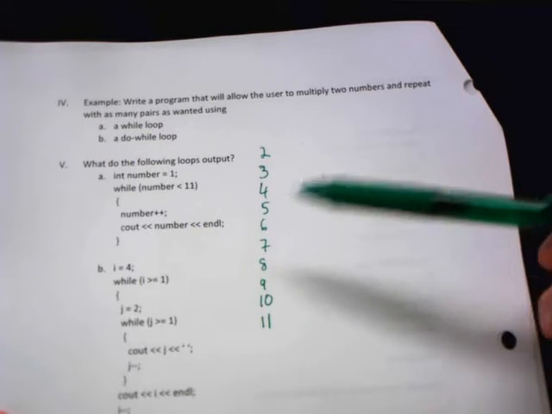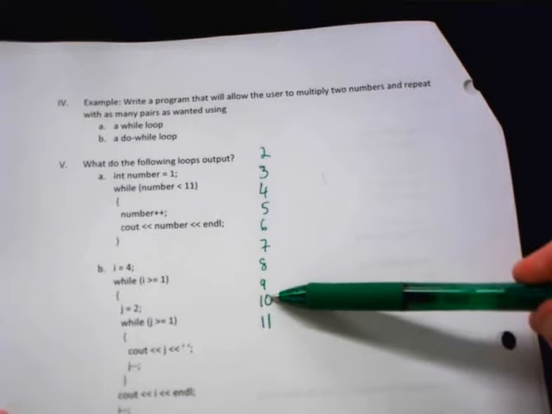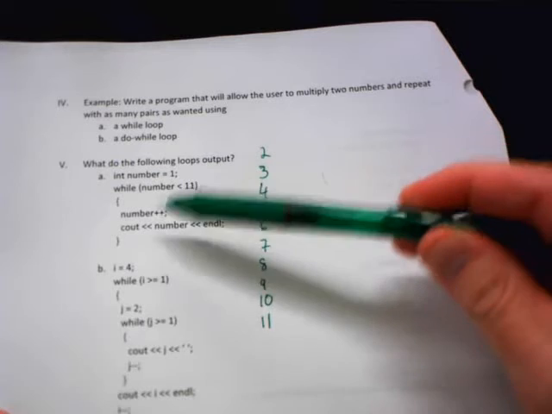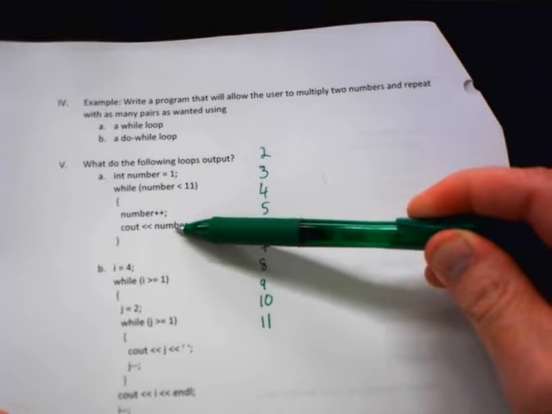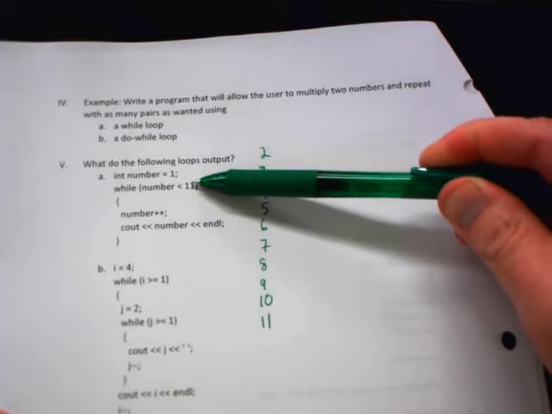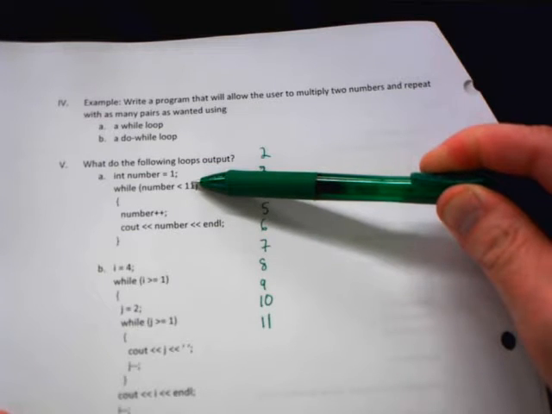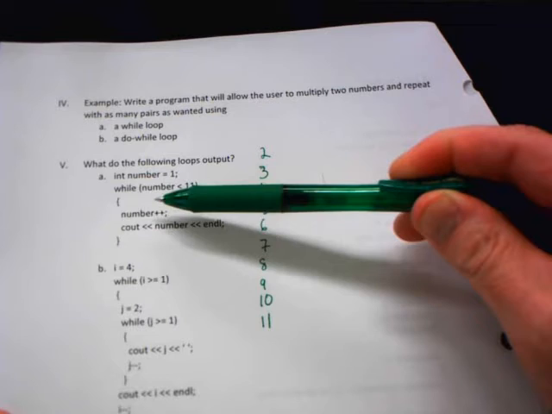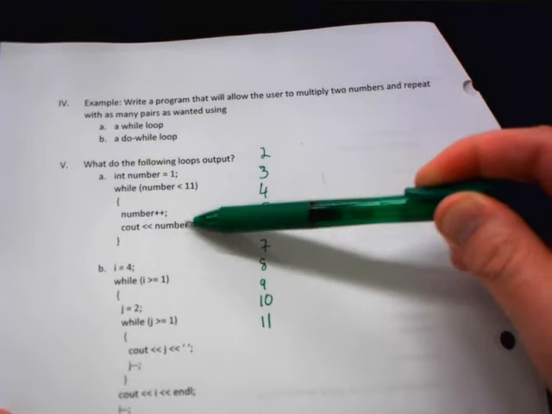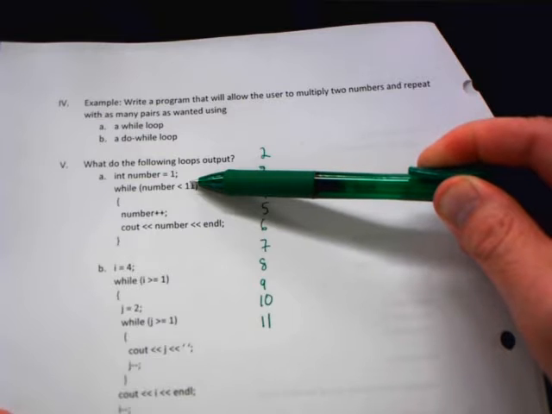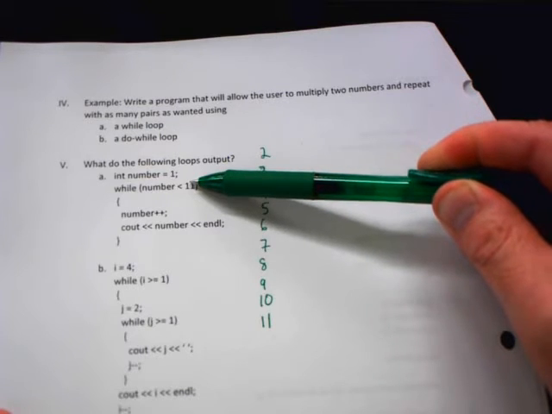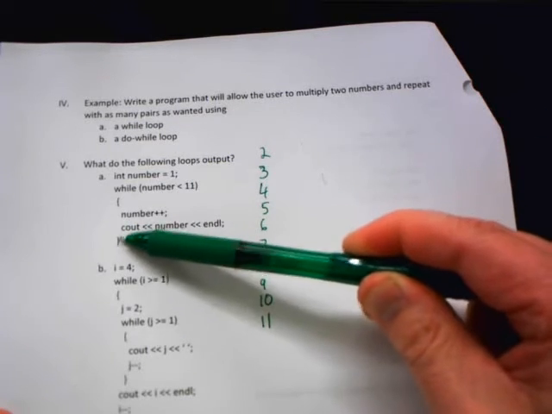Very good. Because it gets to where number is 10. So it gets to number plus plus, number becomes 10, it prints 10, it jumps back up, number is still 10, so is number less than 11? Yes, number is still less than 11, it adds 1, prints 11, and then it jumps back up. Is number less than 11 still? No, so now it breaks, jumps to the end of this curly bracket, and does whatever comes next in the program.